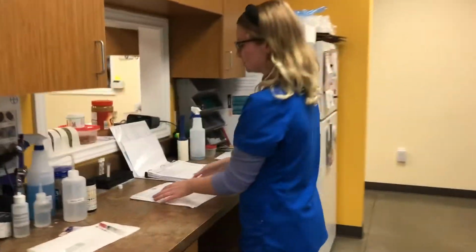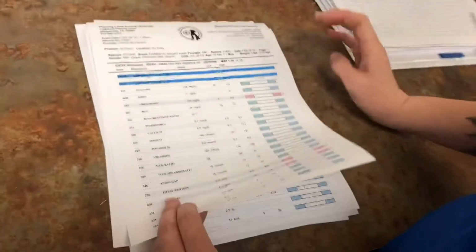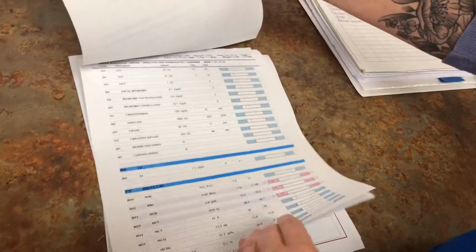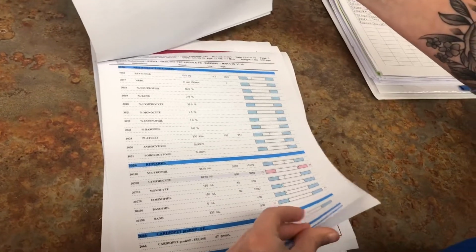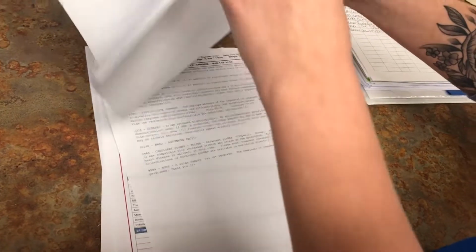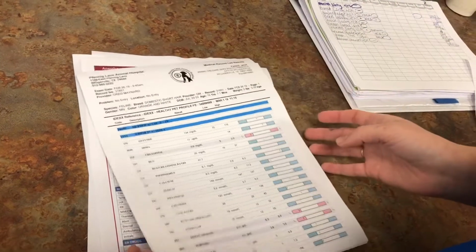We do pre-surgical lab work for any patient that goes under anesthesia, so this is a copy of his. We provide this to the doctor that'll be working the case so that they familiarize themselves with their patient. There's minor elevations, but nothing that would keep him from going under anesthesia.